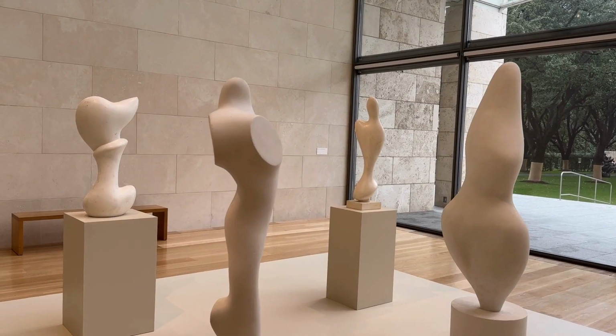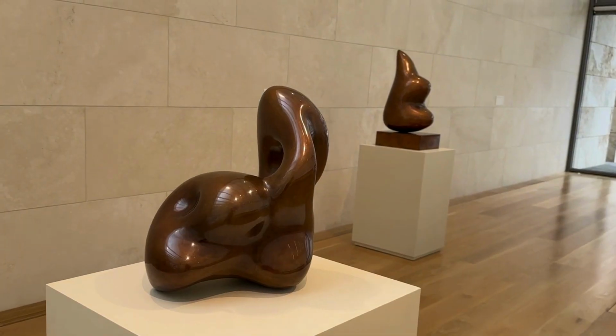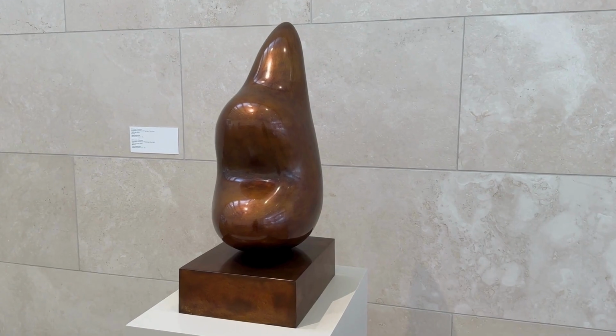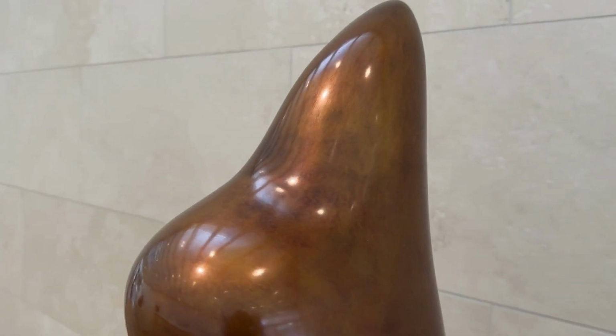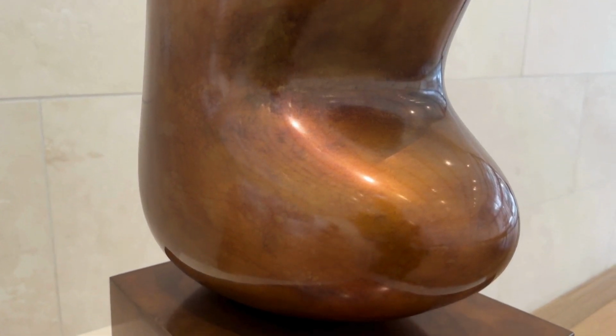Plaster is traditionally a preparatory material. Although Arp did exhibit plasters, they were really more a part of his private creative world. They populated his studio as a ready source of inspiration, reference, and perhaps company.